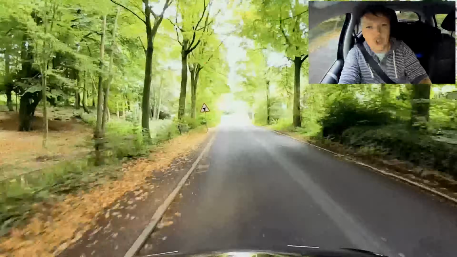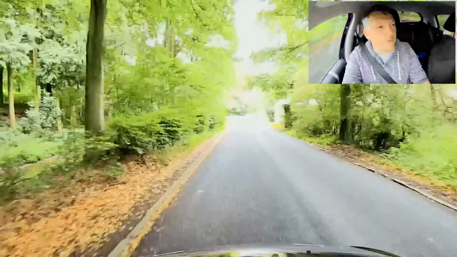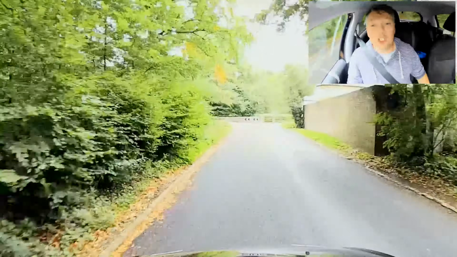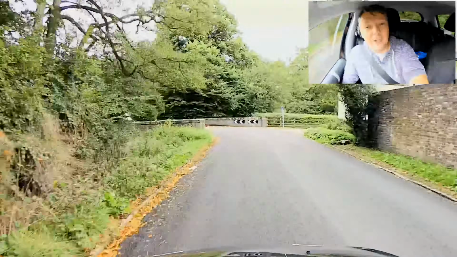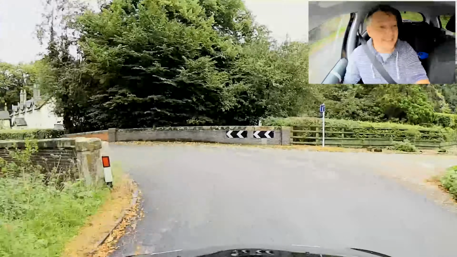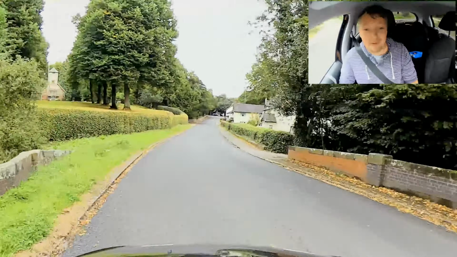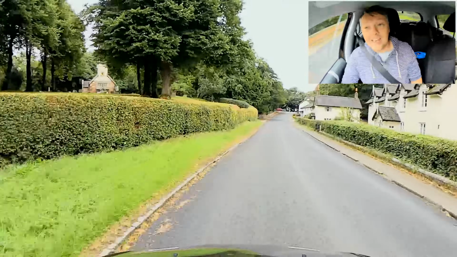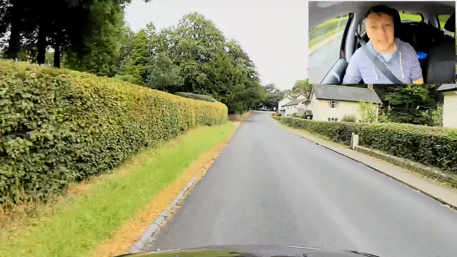And again, we've got an unusual sign here that you don't often see, but it shows a very sharp bend to the left. Now it's still a continuous road, so I don't need to signal, but I do need to be going at a safe speed. This is still a national speed limit road. However, that corner needs to be around 12 miles per hour.